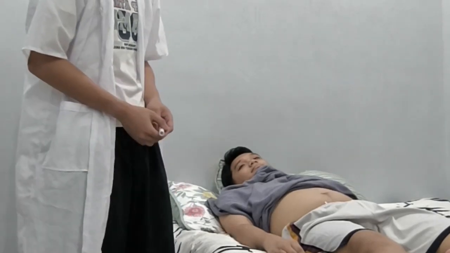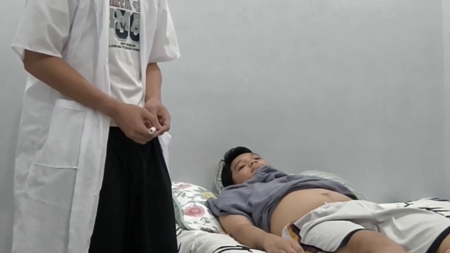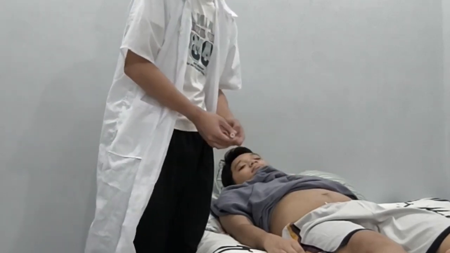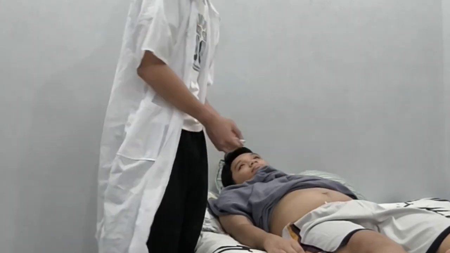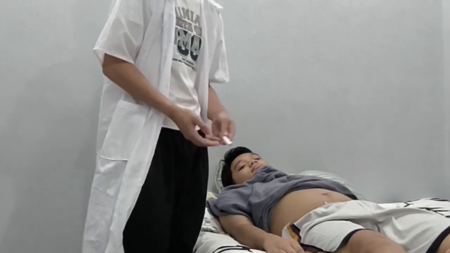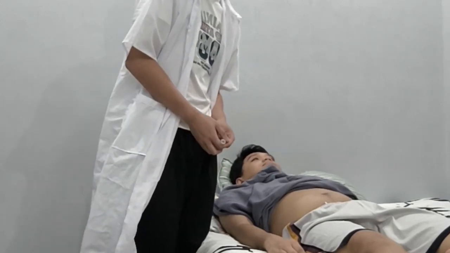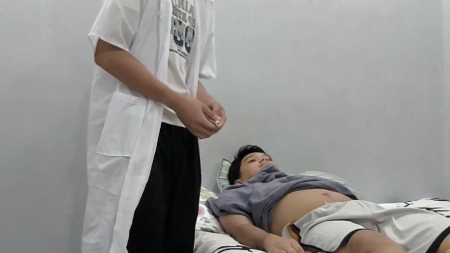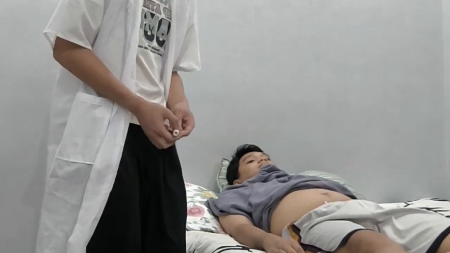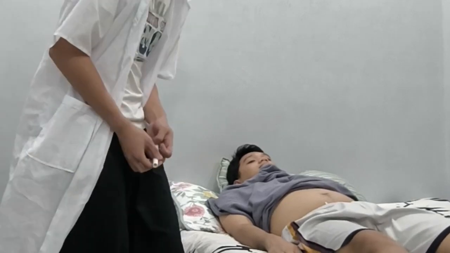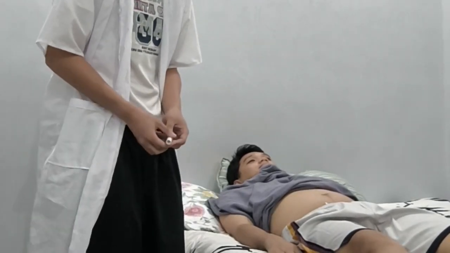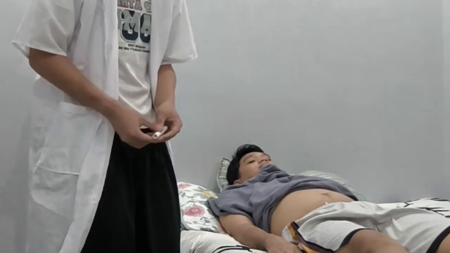I'm also looking for any purple discoloration of the flanks, that is called Grey Turner's sign, and I'm not finding any of that. It's based on my vision, and there are no pale areas, which are white stretching skin, and there is also no redness or rashes or whatnot.